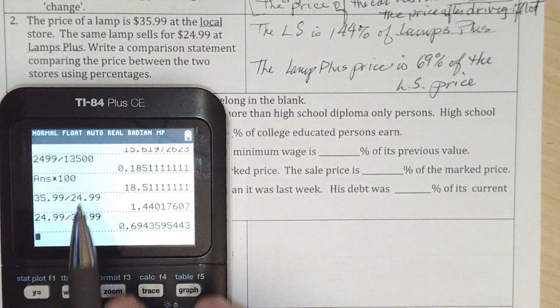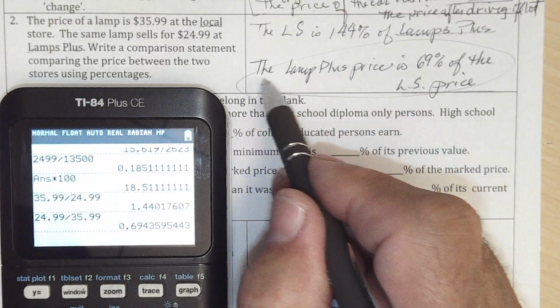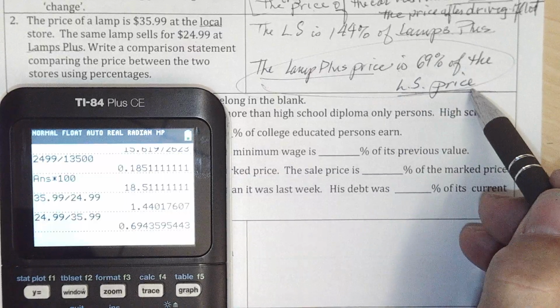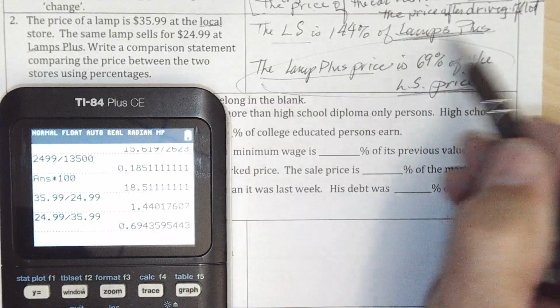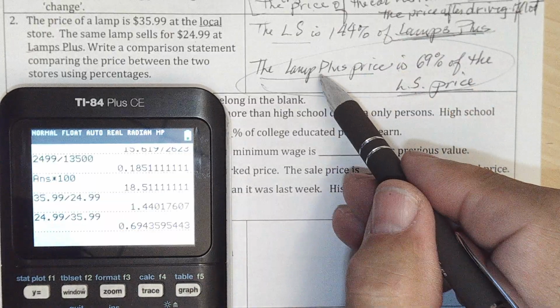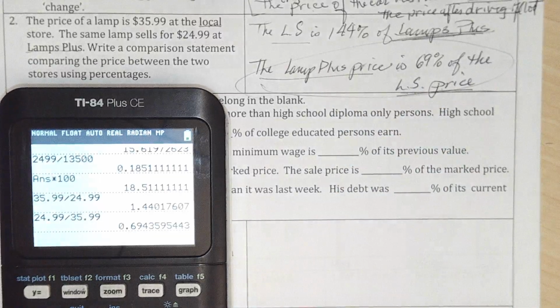So it's key which one you put in the bottom. That's the one you're comparing to. What's Lamps Plus as compared to the local store? Or what's the local store compared to the Lamps Plus? Lamps Plus price was in the denominator on this one, and the local store price was in the denominator on this one.